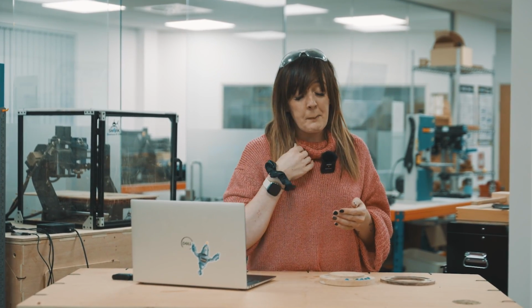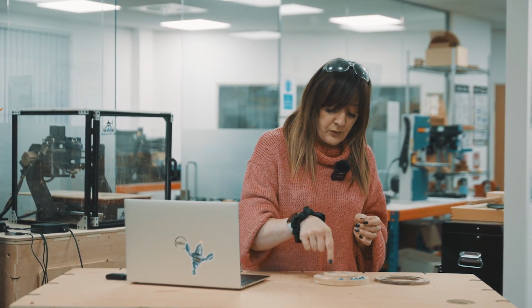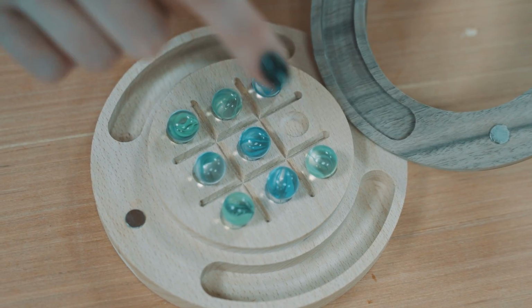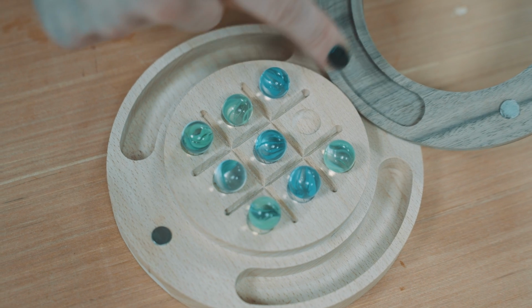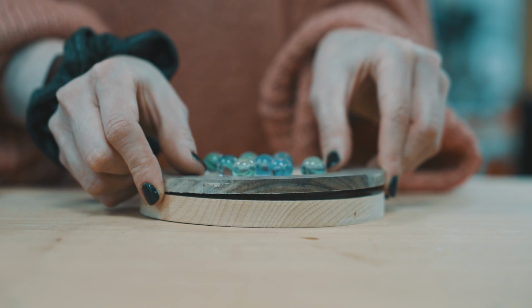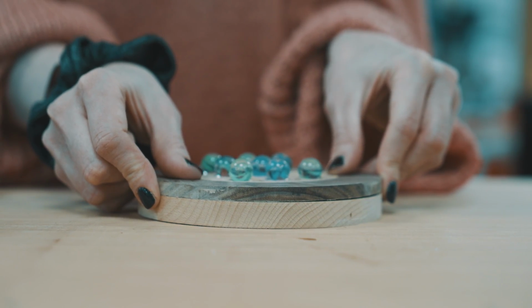We're also going to look at how we can use a V-bit tool just on a basic profile toolpath in order for us to get our little crosshatch for the actual game itself. We've got some magnets in place that are just going to hold everything together. So I think we should take a look at how we design this in the software.